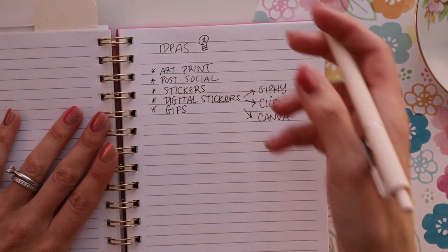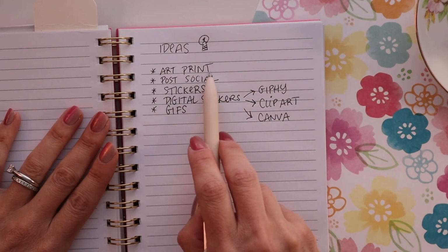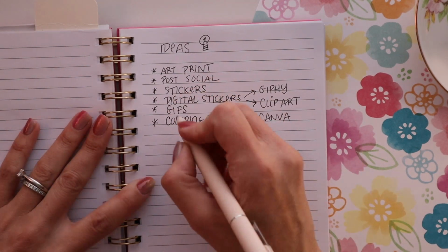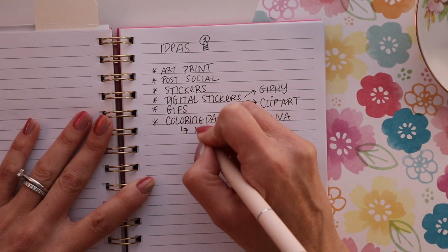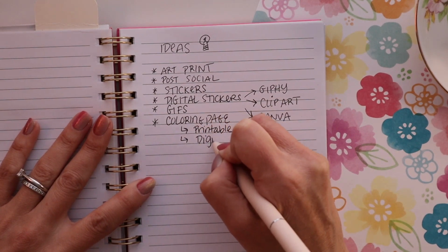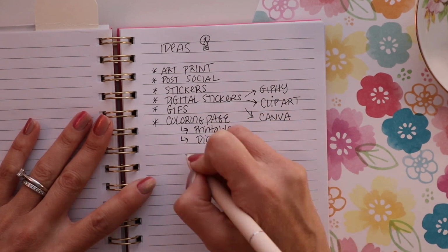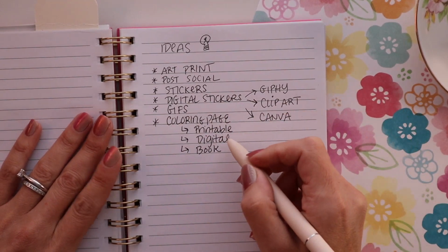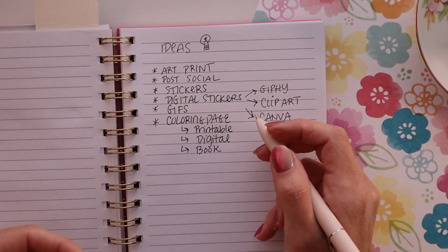From the whole image that we're going to draw for the art print, we could also make something like a coloring page. These could be printable downloads, they could be digital for people to color in an app like Procreate, or you could make it into a book when you have enough illustrations to compile into a nice size coloring book.